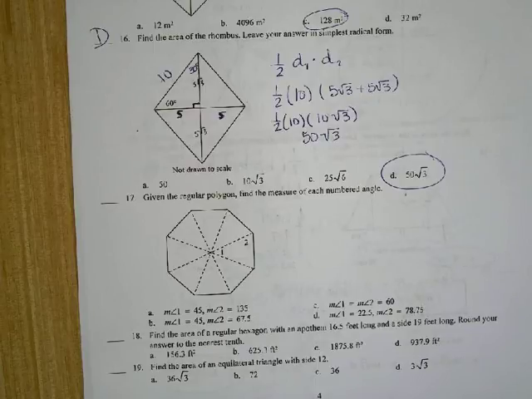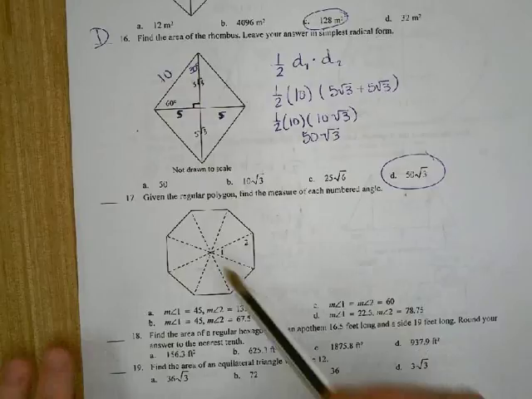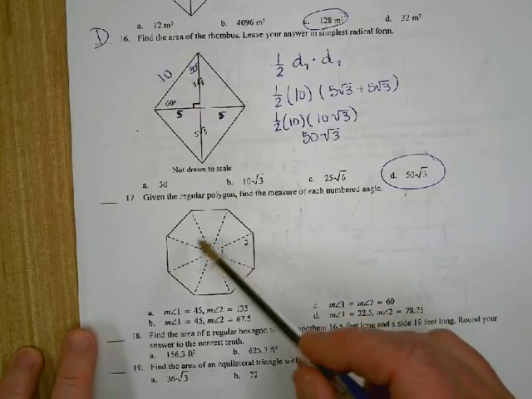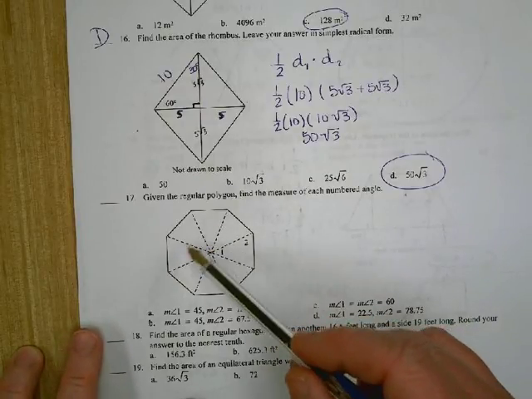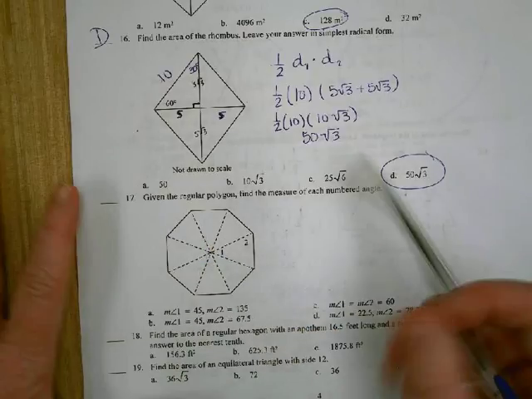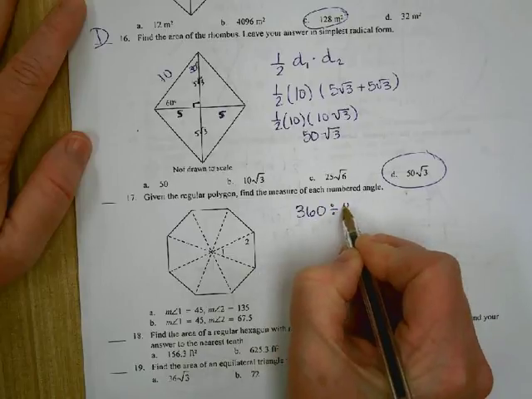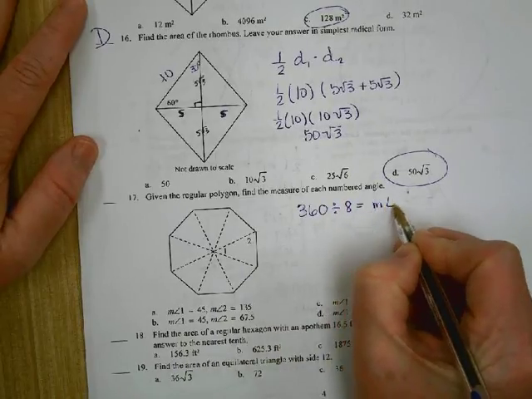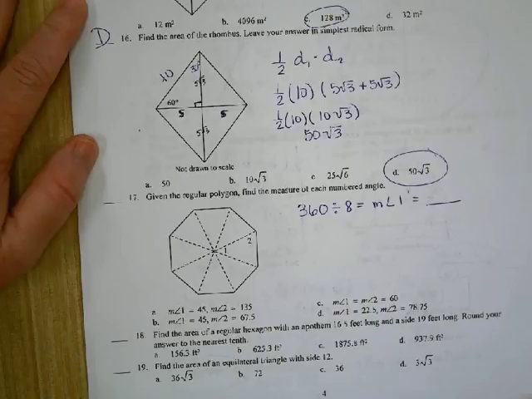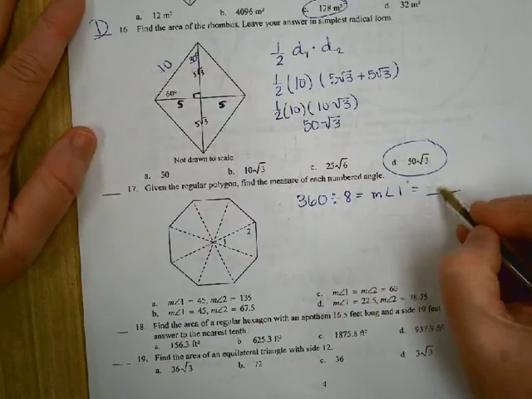17 says, given this regular polygon, find the measure of each numbered angle. How many angles are at the center of this polygon? 8. And in the middle, all of them have to add up to be what? They make a circle. They add to 360. So if you take 360 and you divide it by 8, you get the measure of angle 1. What's that? 45.